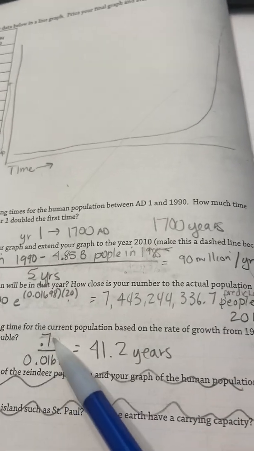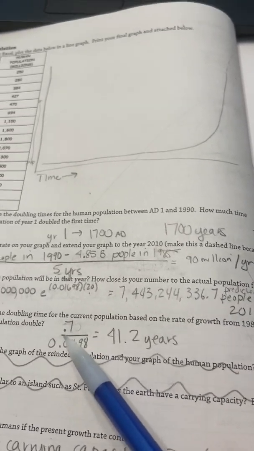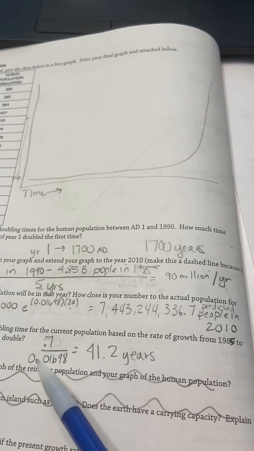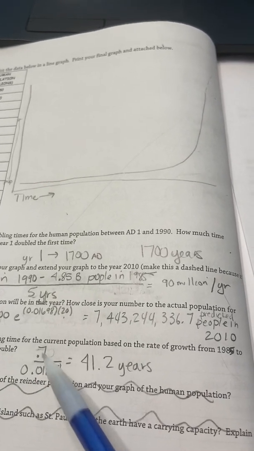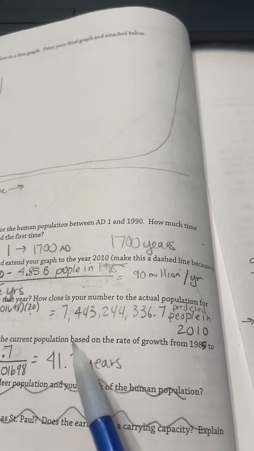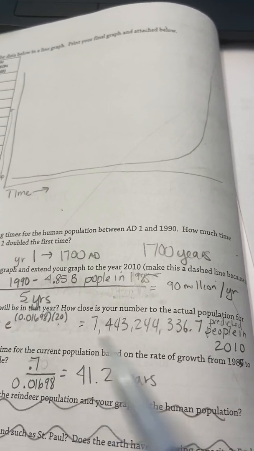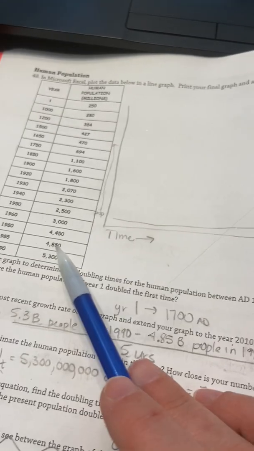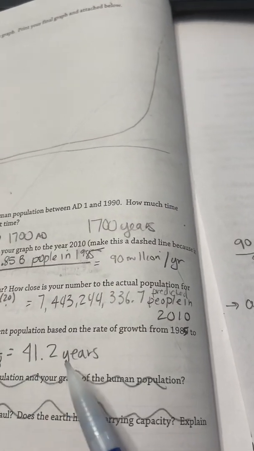So we're going to use that doubling rate, that rule of 70s. So we did 0.7 divided by the rate. 0.7 divided by the rate equals 41.2 years. So if the population kept growing at the same rate that it did up here, then in 41 years, we would double the population.